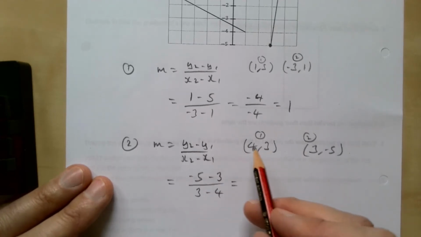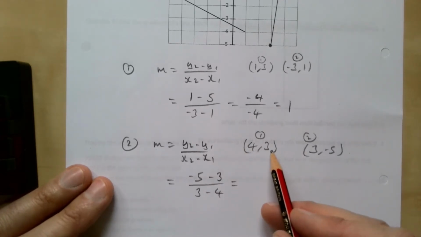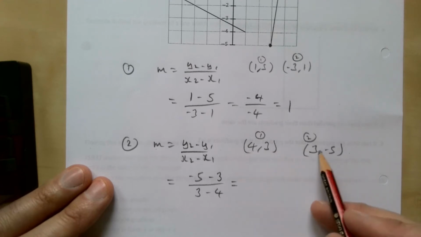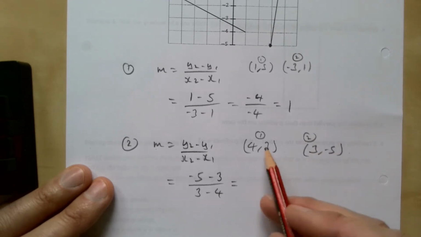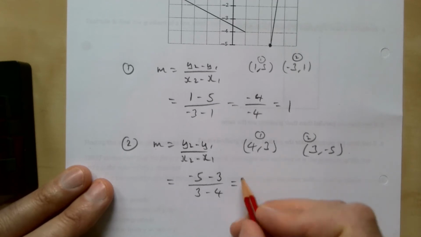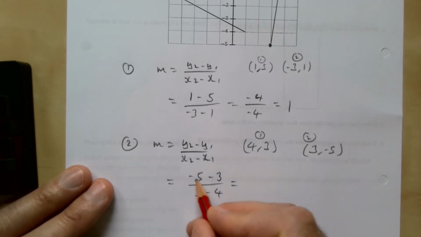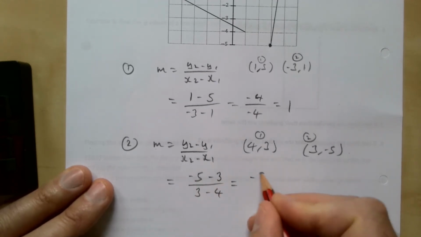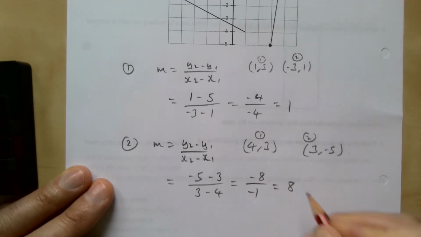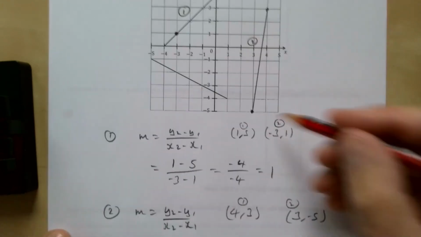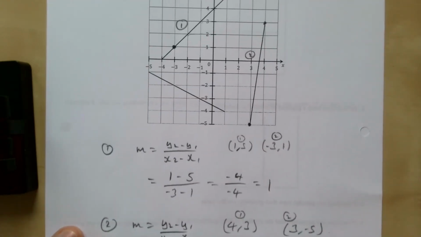Where have I gone wrong? That's the 0.4 across 3 up, that's the 0.3 minus 5, and it's y2 minus y1. It hasn't gone wrong, sorry, I'm losing my mind. Minus 5 minus 3 is minus 8, 3 minus 4 is minus 1, and so the gradient then is 8. Sorry about that. I thought it was coming out as a minus, but I could see that it was going up, so it was definitely a positive. Anyway, the gradient is 8.